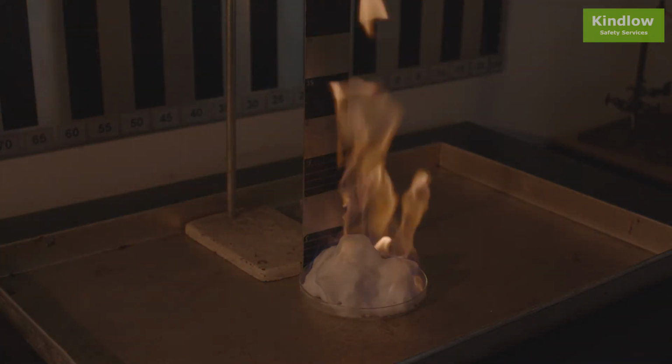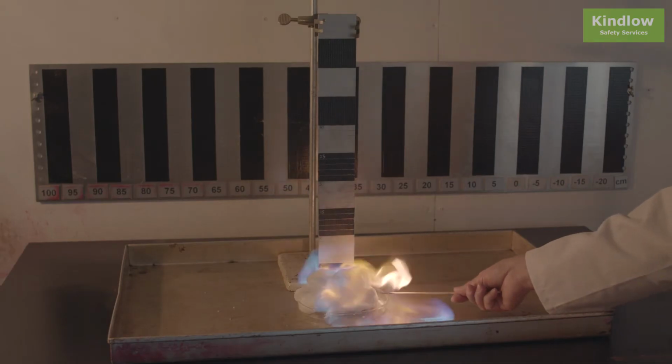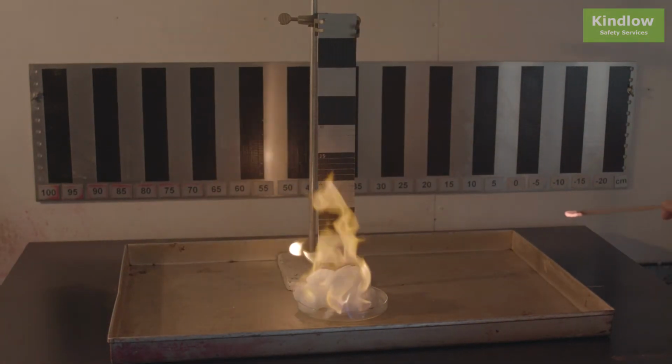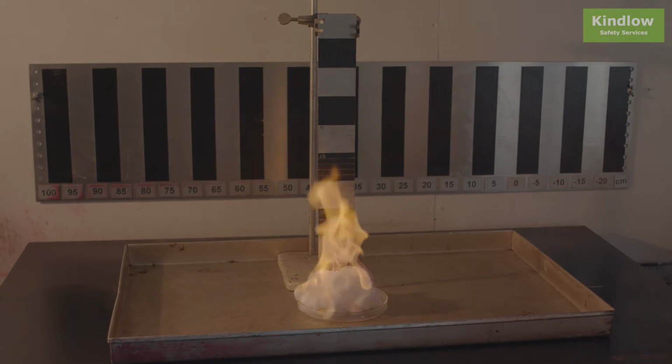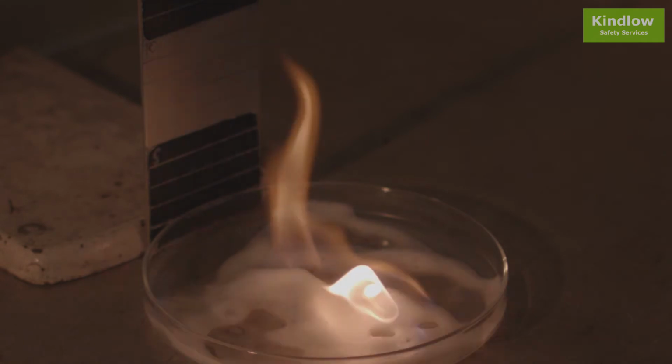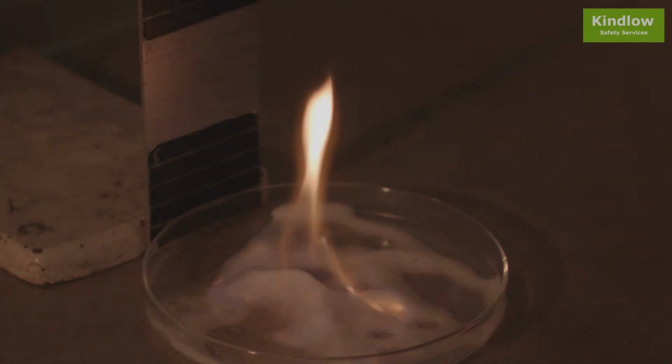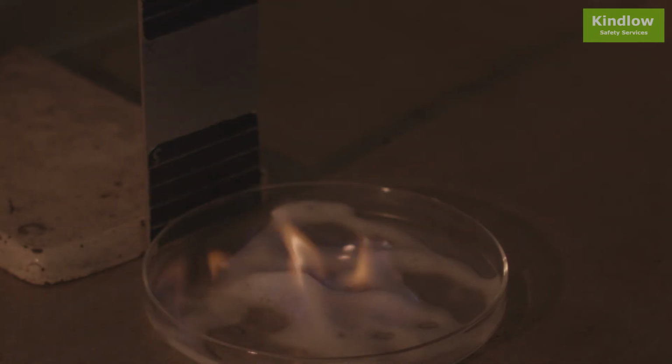If ignition occurs, the height of the flame above the base of the watch glass and the flame duration are noted. If the flame height is equal to or greater than 20 centimeters and the flame duration is equal to or greater than 2 seconds, the foam aerosol is classified as extremely flammable. Or if the flame height is equal to or greater than 4 centimeters and the flame duration is equal to or greater than 7 seconds, then the foam aerosol is also classified as extremely flammable.